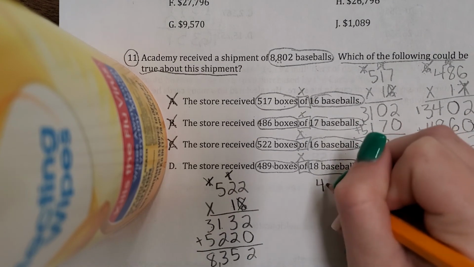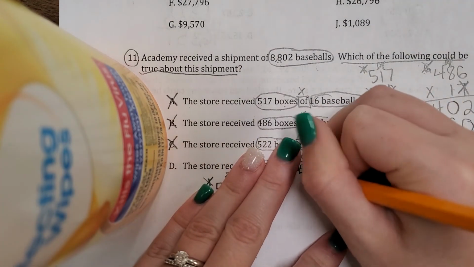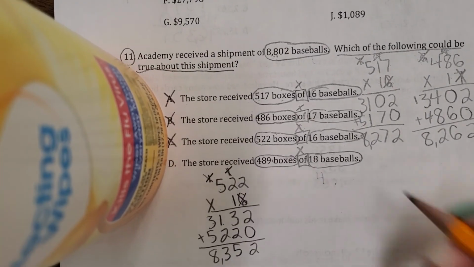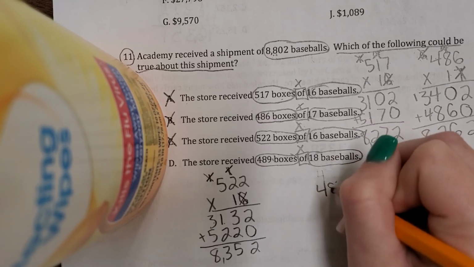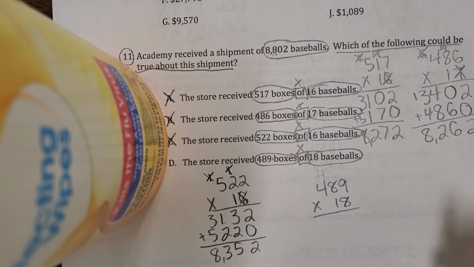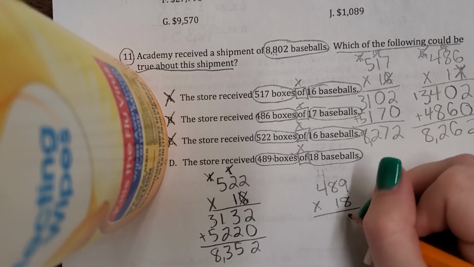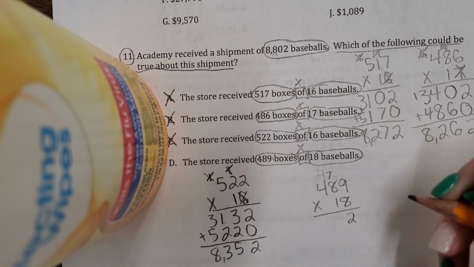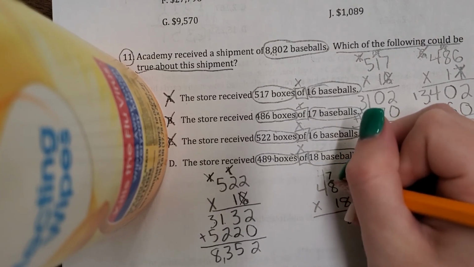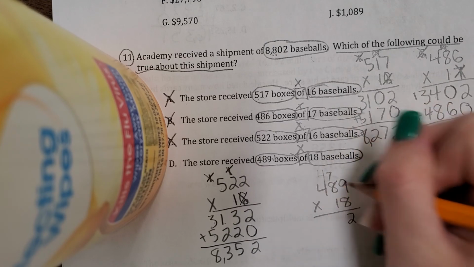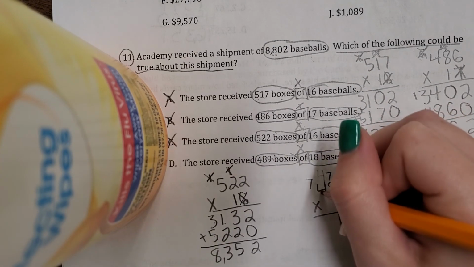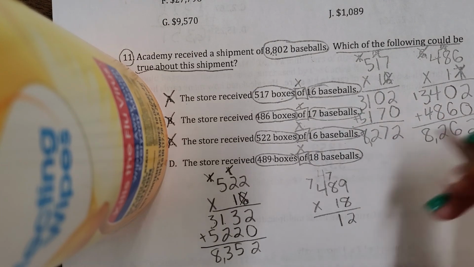We have 489. I'm going to move that down because whenever we start regrouping, we need room. 489 times 18. 8 times 9 is 72. 8 times 8 is 64, 65, 66, 67, 68, 69, 70, 71. 8 times 4 is 32, plus 7 is 39.